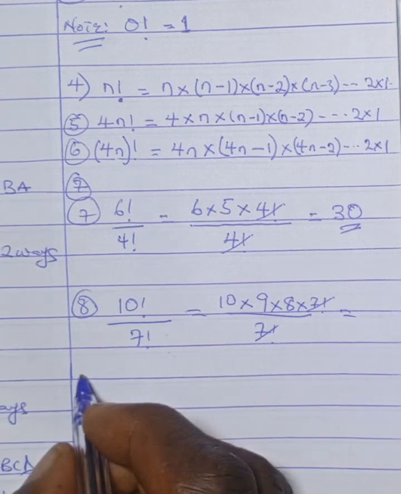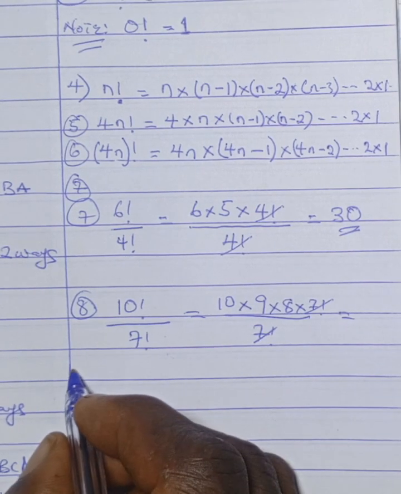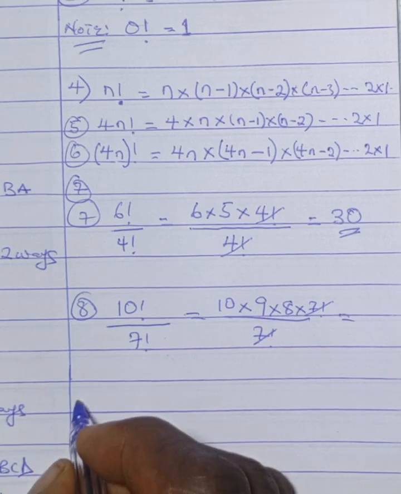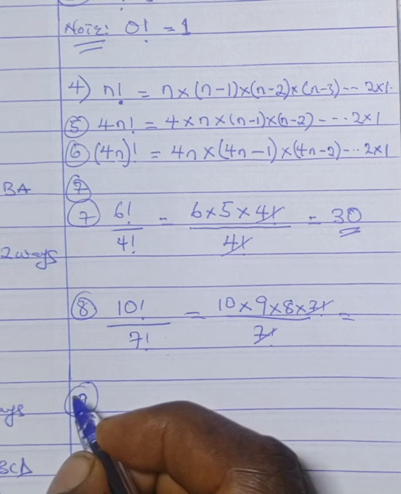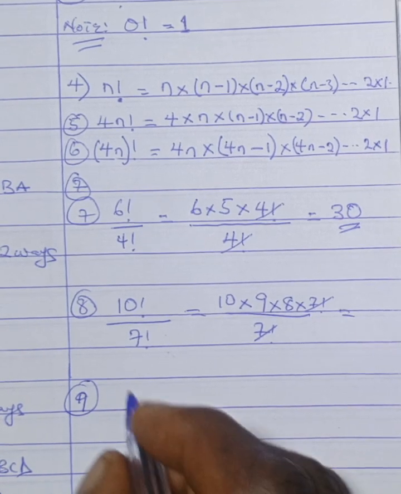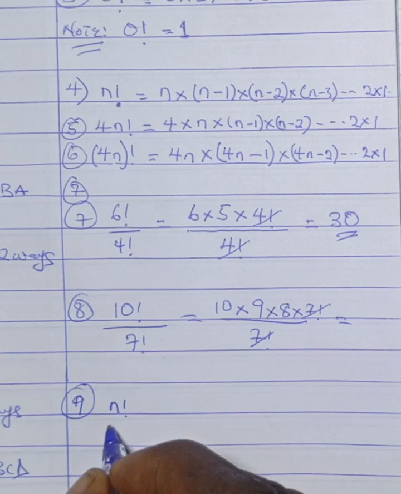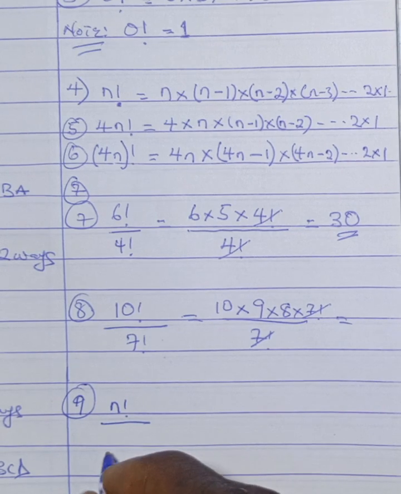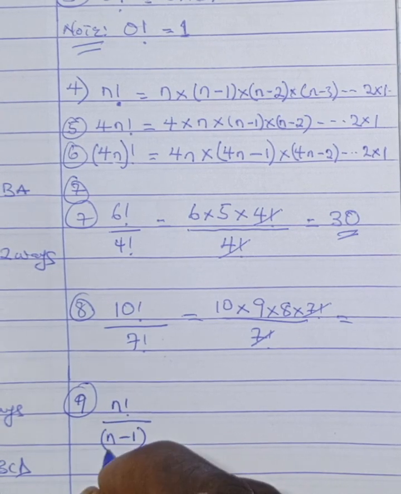Now, how about number 9, where you're told to get n factorial all over n minus 1 factorial?